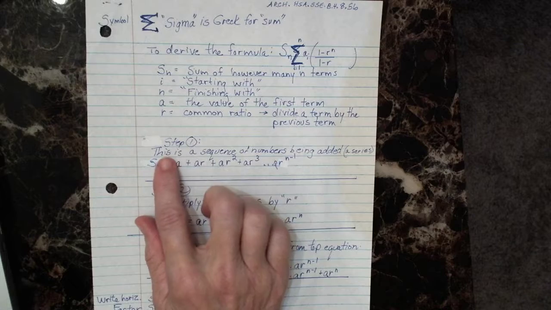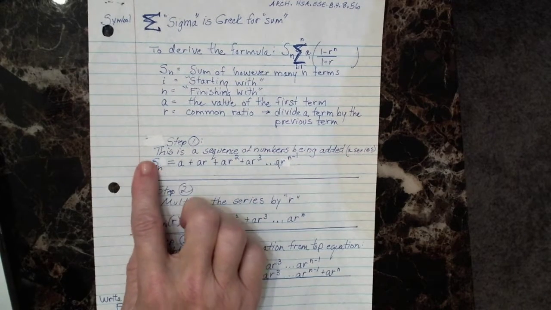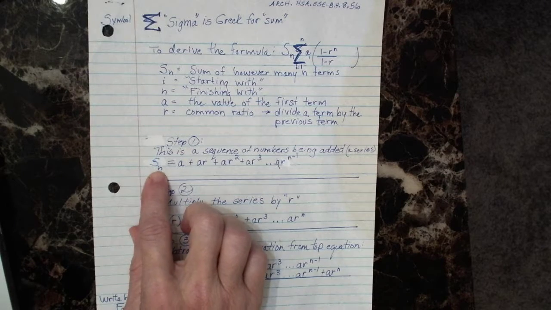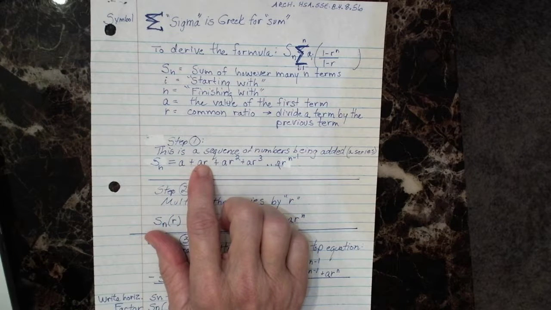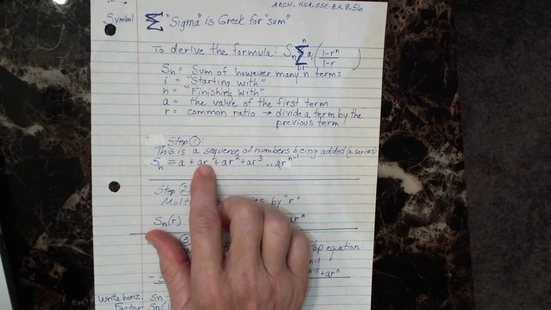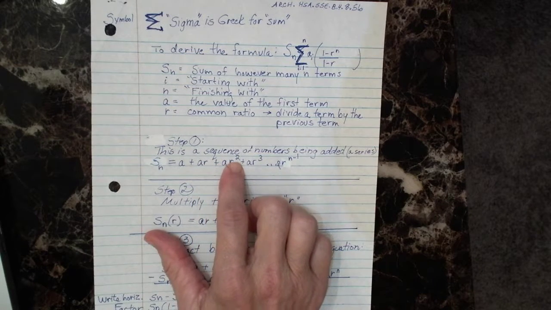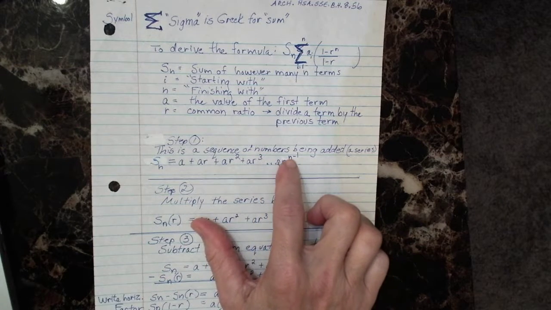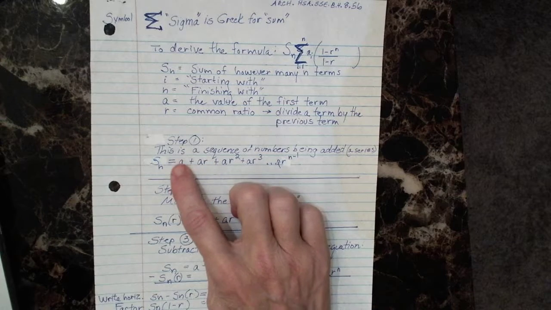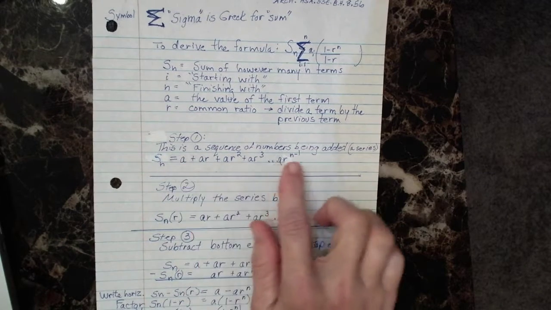Step 1. This is a sequence of numbers being added, so it's a series. So the sum of a certain number of numbers equals A, added to A times your common ratio, plus A times your common ratio squared, etc., all the way to the final term, which you take to the n minus 1, which excludes this number because it's not being multiplied by a ratio.